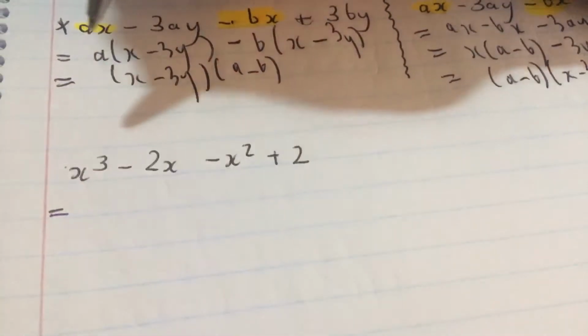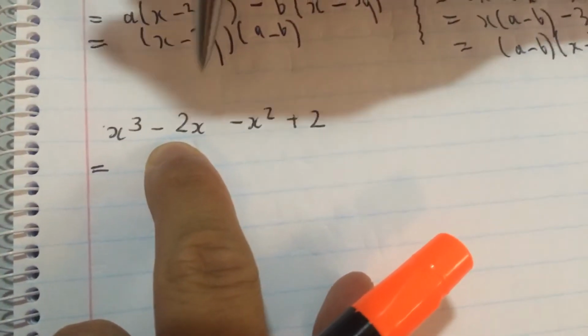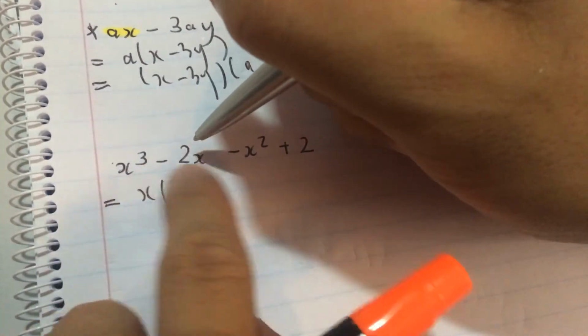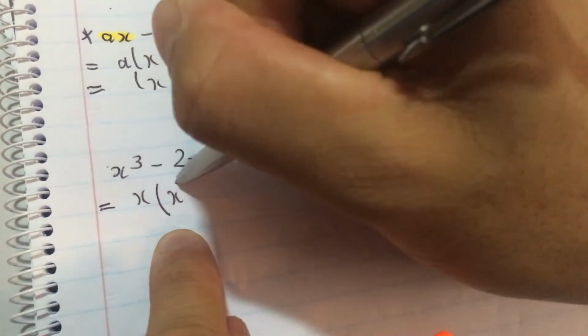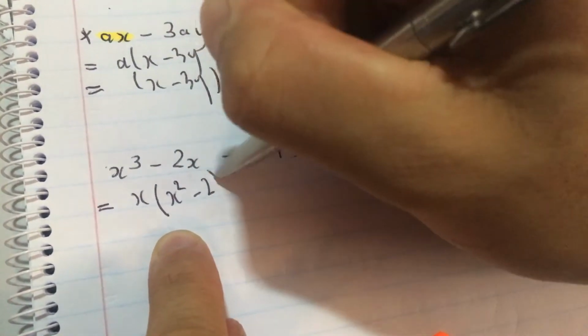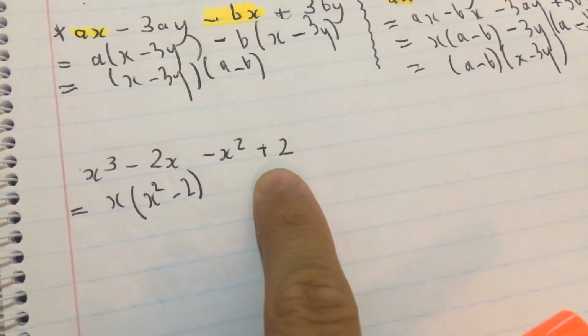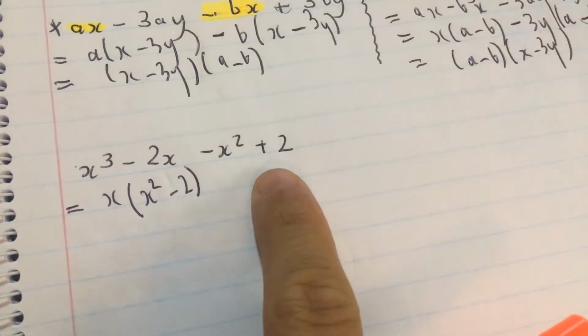You're all going to think you're going to have to pull something out of here. But if you do, there's nothing common between these two over here. So let me show you what I mean. So if I pull out a common x over here, what am I left with? I'm left with x squared minus 2. And then look here, is there anything common between those two? No, there's not. So then you're stuck. So then you have to do what you did in the example before it.